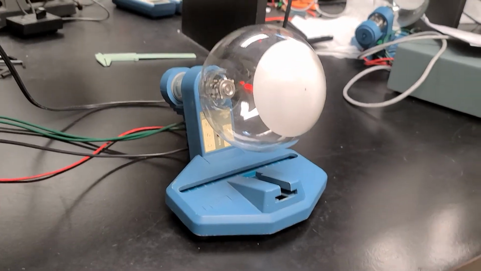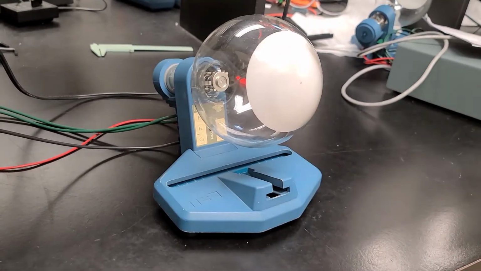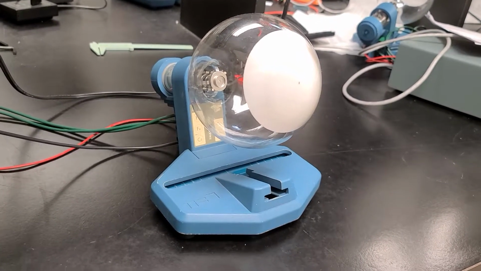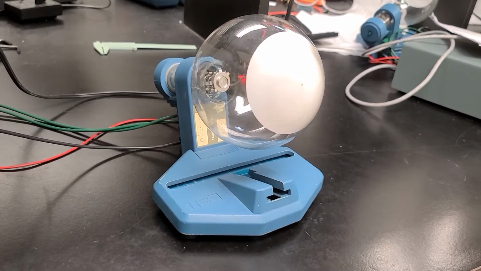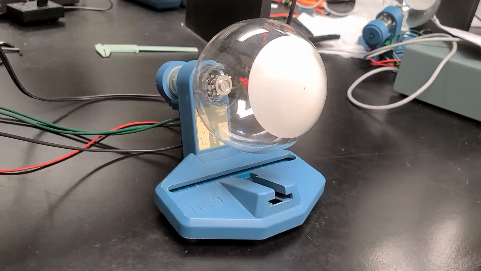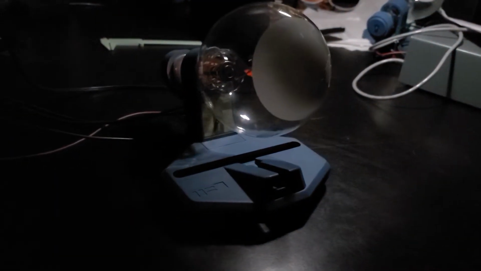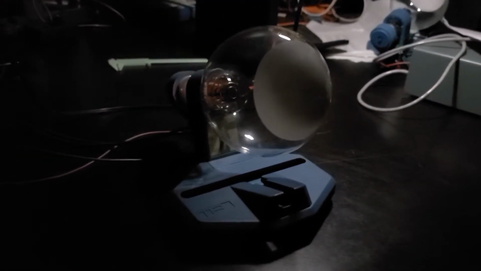All right. Can we turn off the lights now? Yes, sir. Thank you. Are we ready to do? By the way, before we turn on the high voltage.